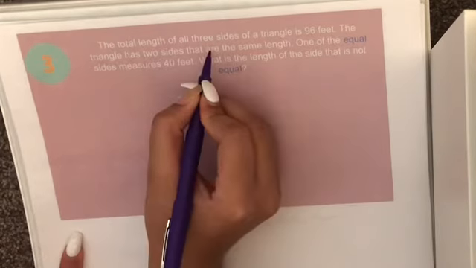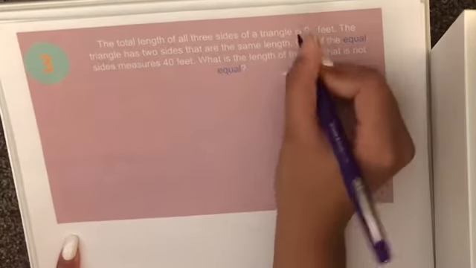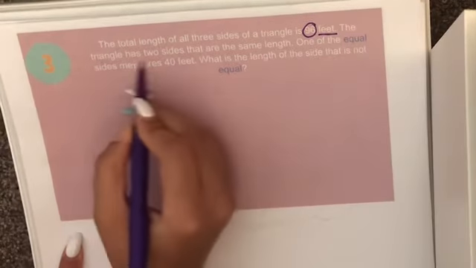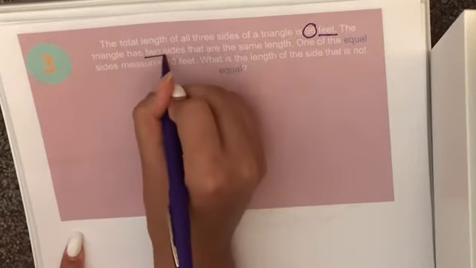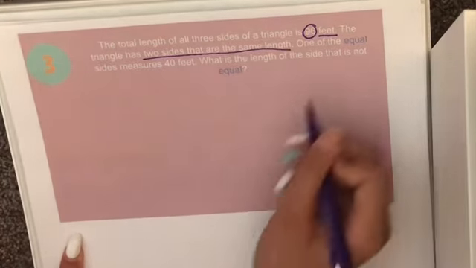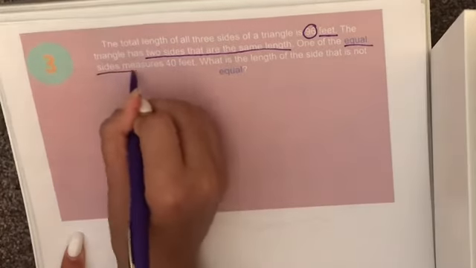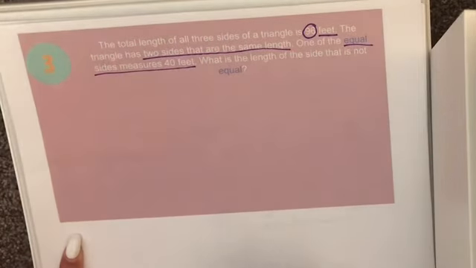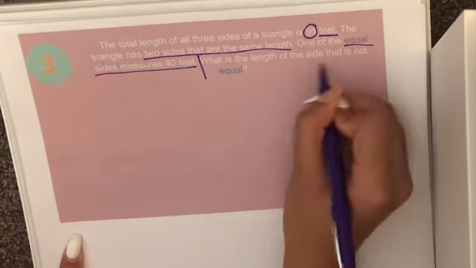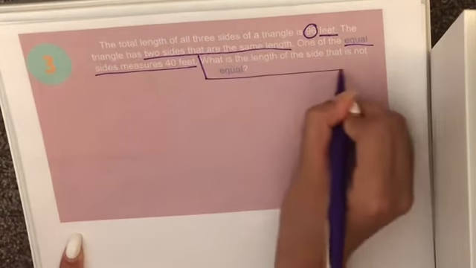The total length of all three sides of a triangle is 96 feet. The triangle has two sides that are the same length. One of the equal sides measures 40 feet. What is the length of the side that is not equal?